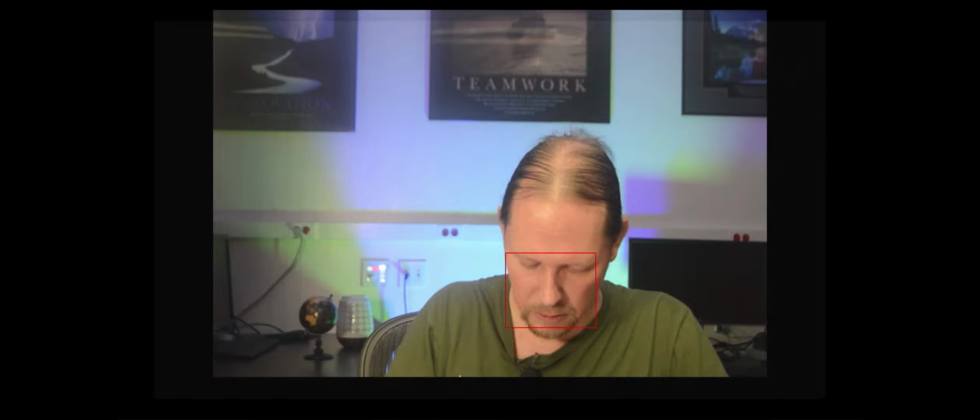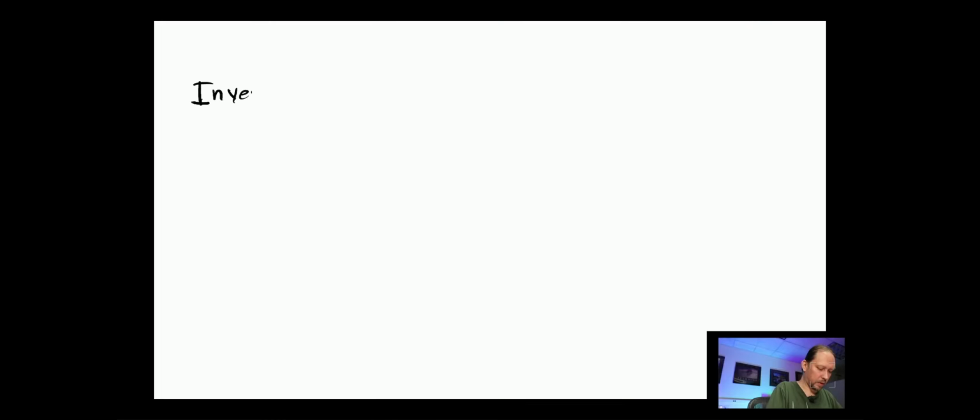So the place where we're actually going to begin is, let me go ahead and let you know what we're actually going to be taking a look at. We're going to take a look at the inverting amplifier circuit.